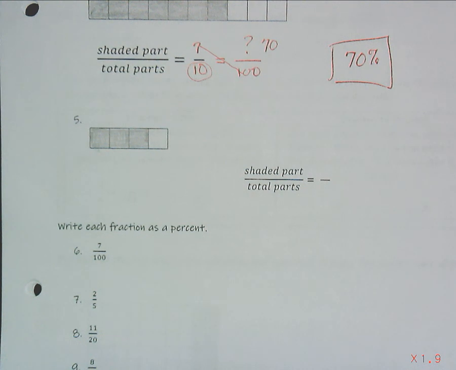Have you graded those worksheets we did yesterday? No, I already talked to you about those.